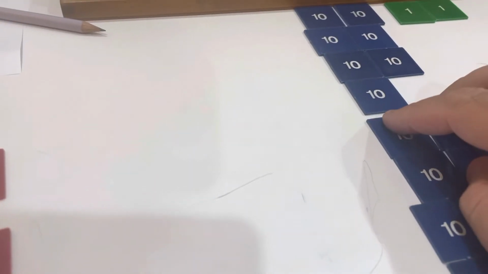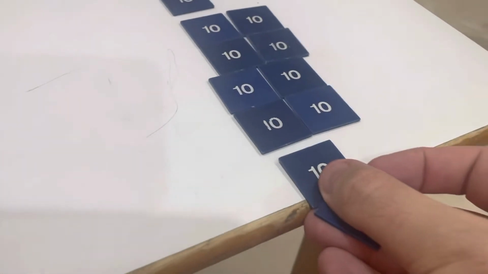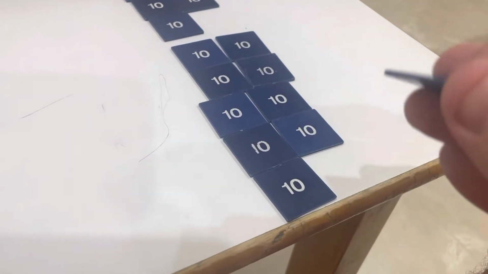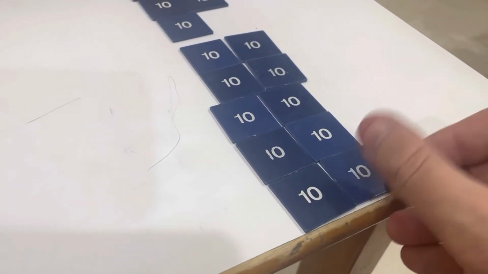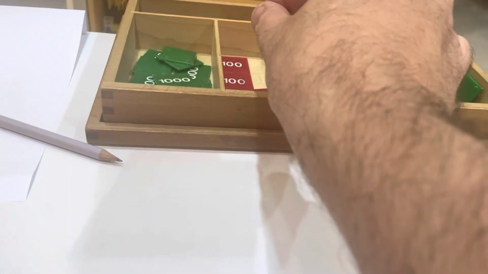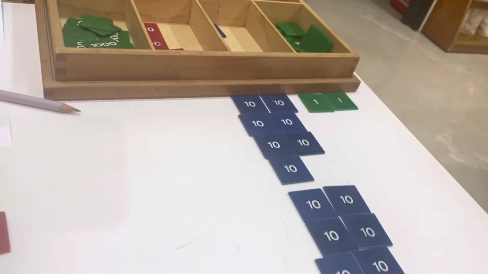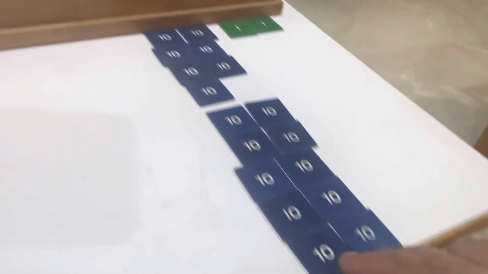Try to leave that space though. That was a bad mistake there. 80. Again, holding an iPhone doing this is harder than doing it in real life. 90. 100. So we put in 100. We took out 100. I like to say that a lot because then it reinforces the idea.